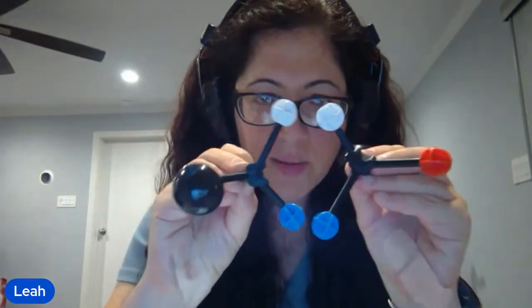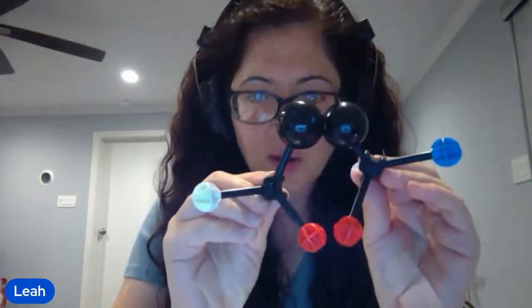Now, what was a perfect mirror image is no longer a perfect mirror image. The blue and white are the same, the red and black are not. If I make the red and black the same, right there, red and black, the blue and white are not. If I line them up, though, one on top of the other, it's perfectly the same thing.